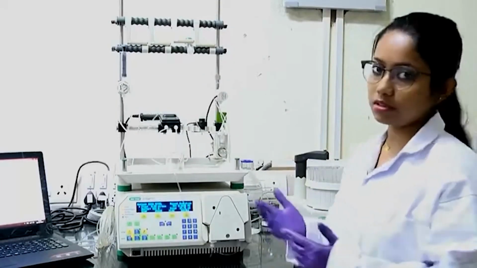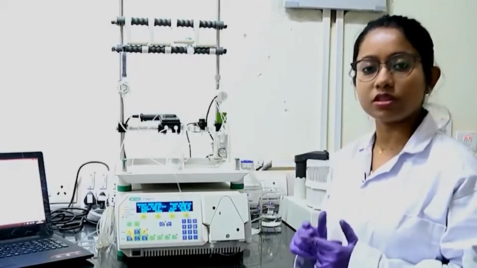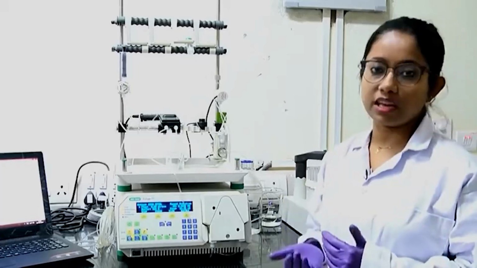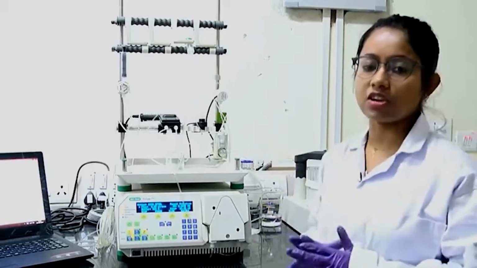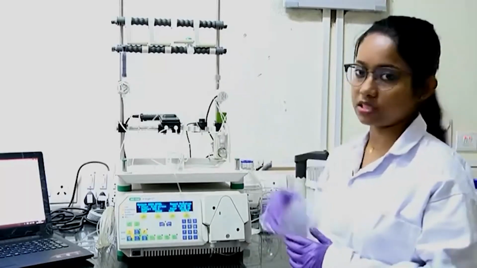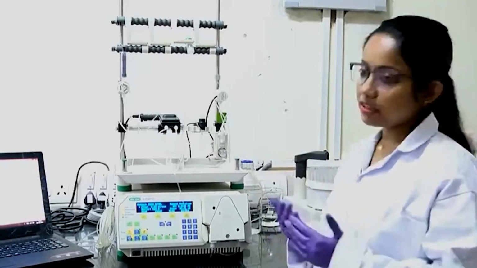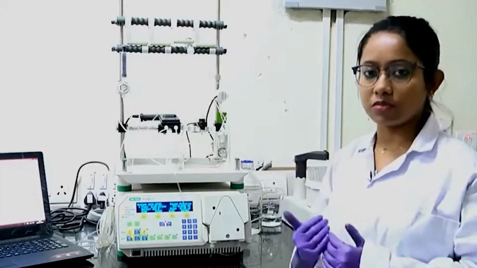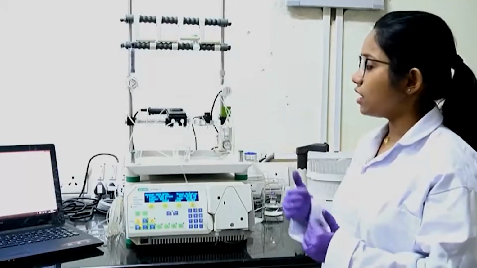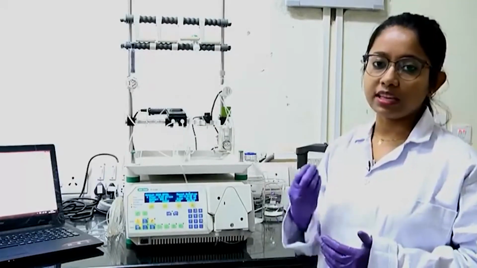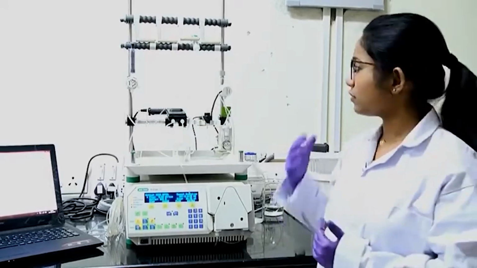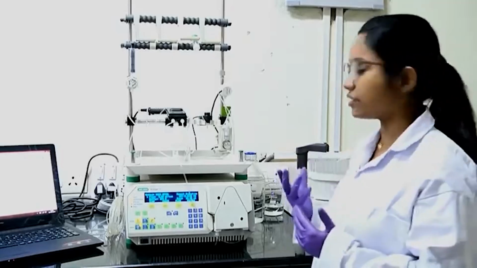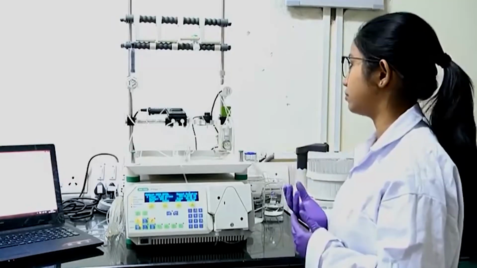The first and foremost step is to clean up with pure water or deionized water. Then you run 1 molar of NaOH for almost 10 column volumes, that is for this column it is 50 ml. That will help ensure that any kind of protein precipitation or other precipitation will come out from your column. And then when you use it repeatedly, some of the nickel ions might be leached out, and the column might lose its sensitivity or activity.